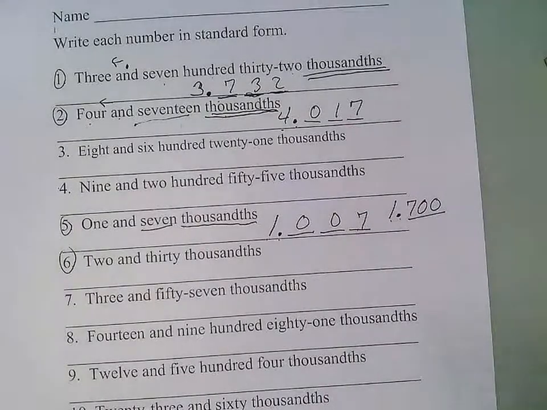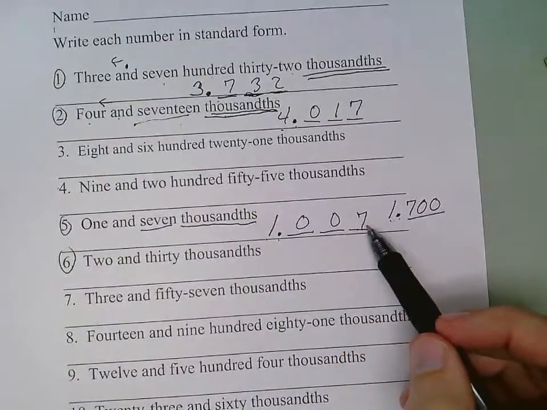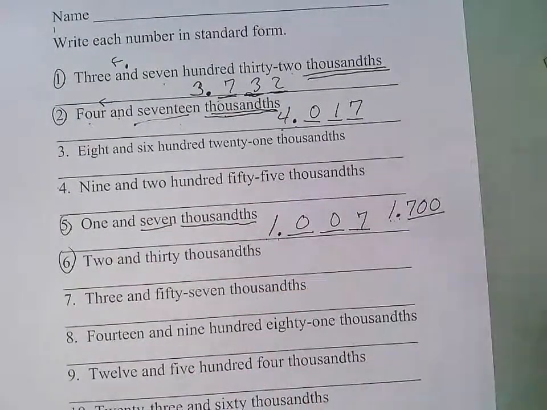So to check these over, I make sure that they're read and said the same way. 1 and 7 thousandths, 1 and 7 thousandths.